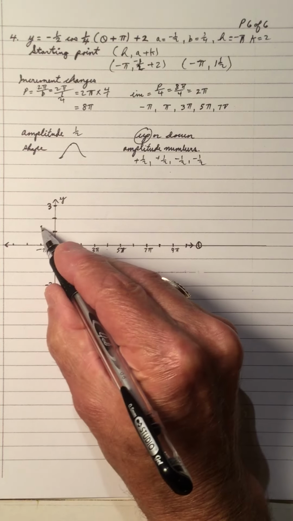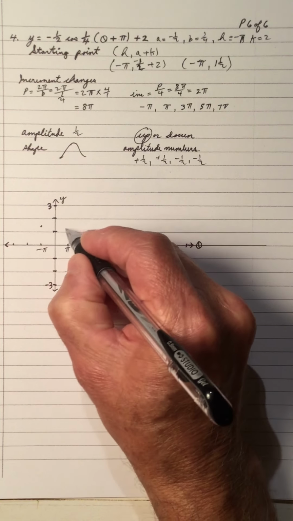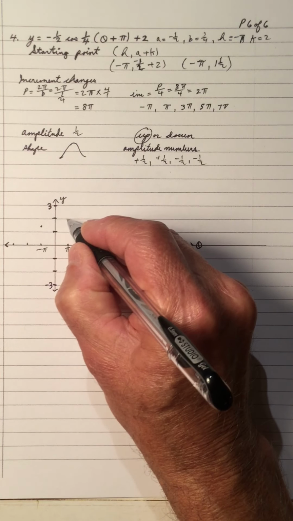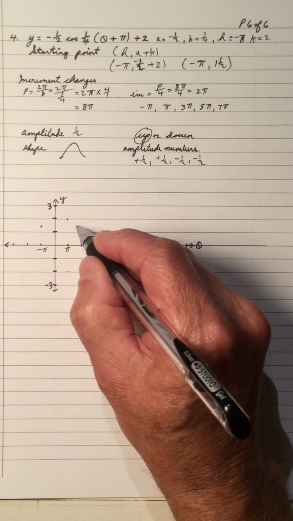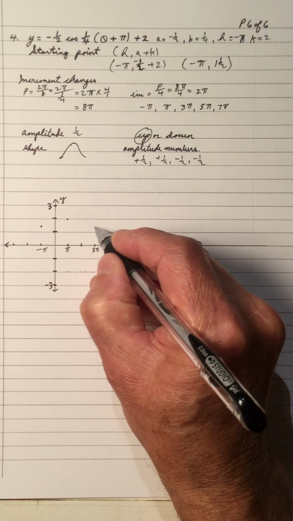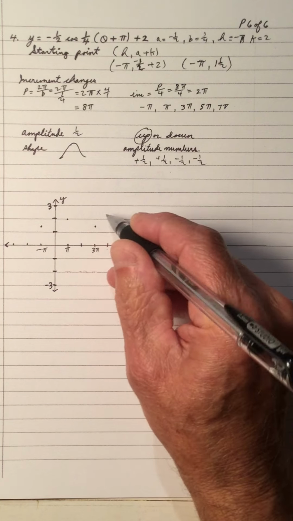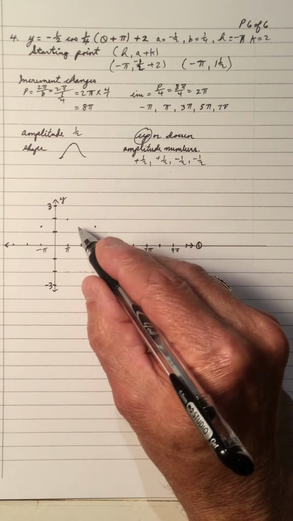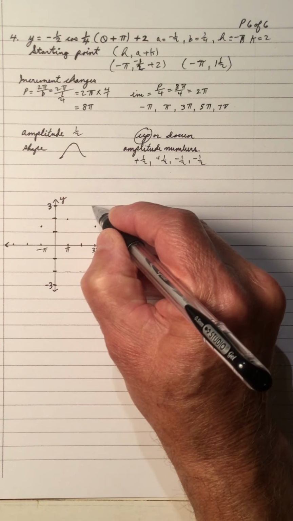So here we go. Start here, and we go up a half. That means you got to go to pi. So we'll go right to here, move over, and we got to go down a half. It's got to go to 3 pi. Oh, it didn't go up.